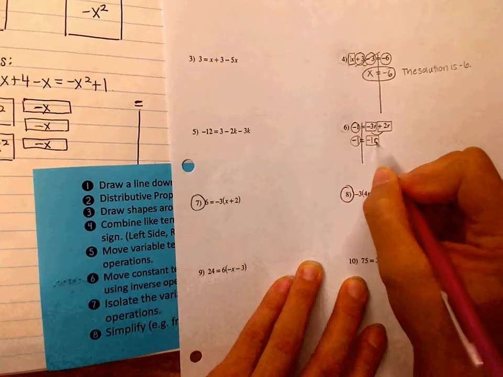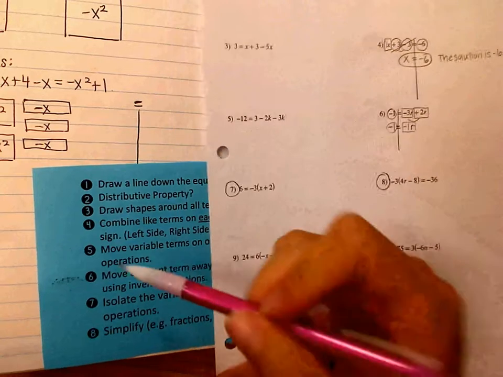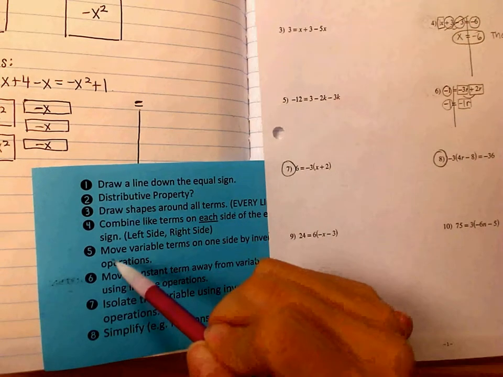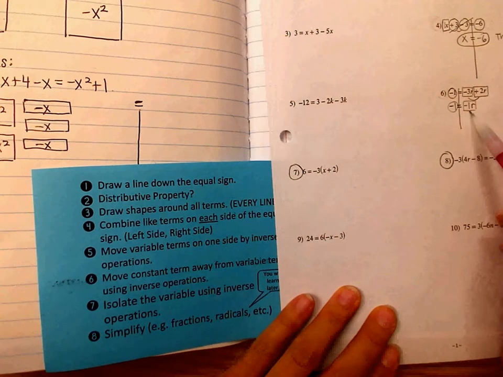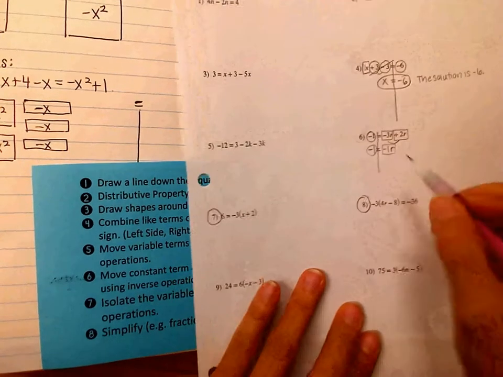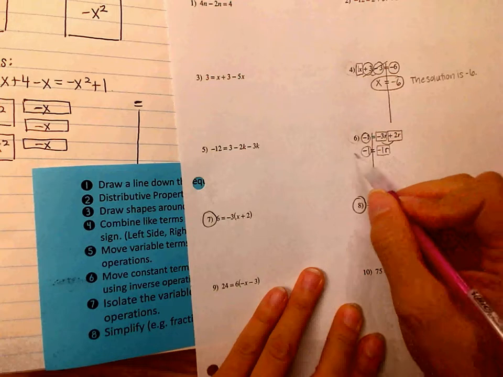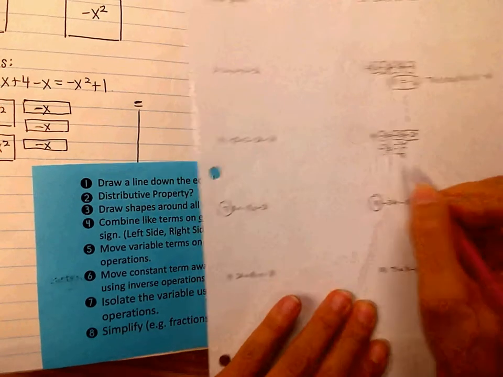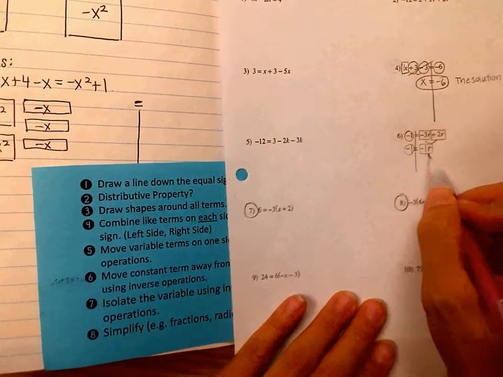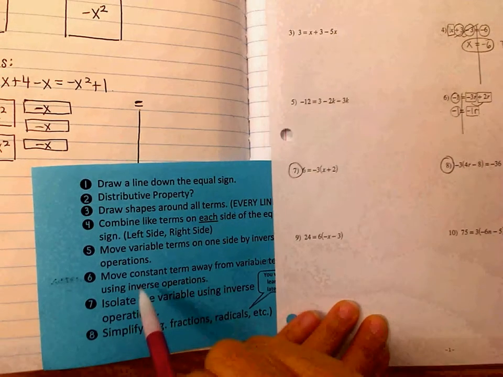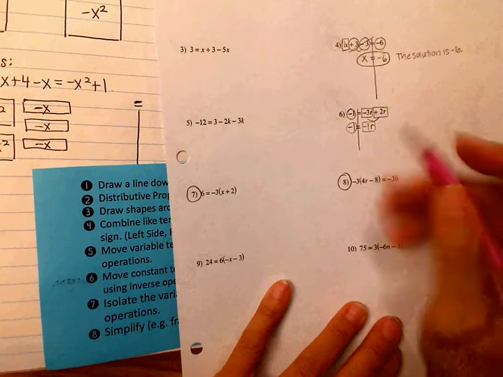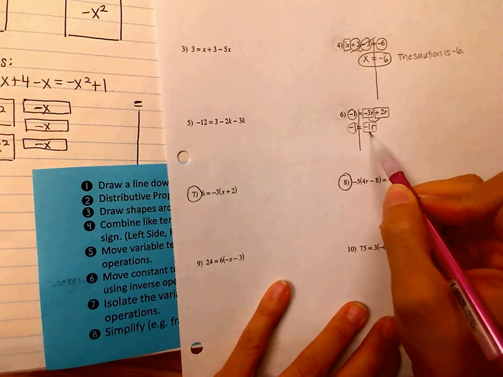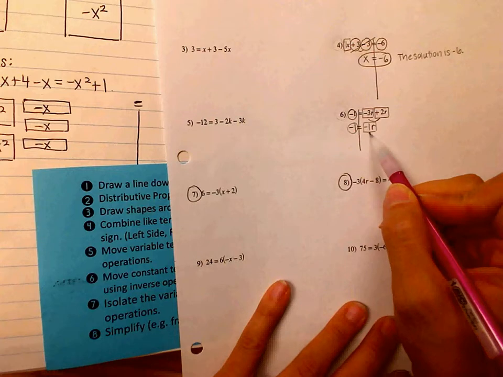I can see that I need to go to step, let's see here, let's go to step 5. Move variable terms on one side. Well, my variable term is already on one side. There's no variable terms on this side that I need to move. So we're going to skip step 5. Now let's see step 6. Move constant term away from the variable term using inverse operations. Well, on this side where the variable term is, there is no constant. So I don't need to move any constants, which means I skip step 6.